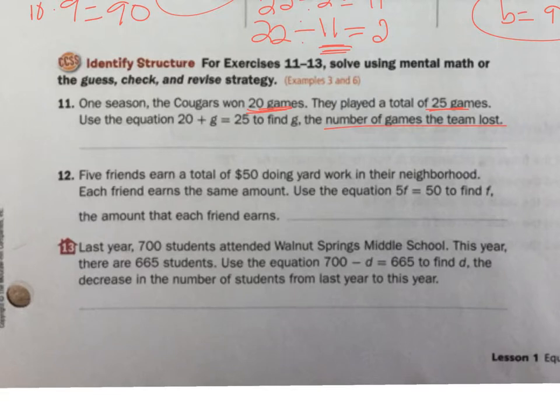But I'm going to use this equation. 20, the games they won, plus G, the games they lost, is going to total their 25 games. And I'm going to see if my idea is right. If I put a 5 in here, 20 plus 5 equals 25. Yep, so G equals 5, and that is the amount of games they lost.